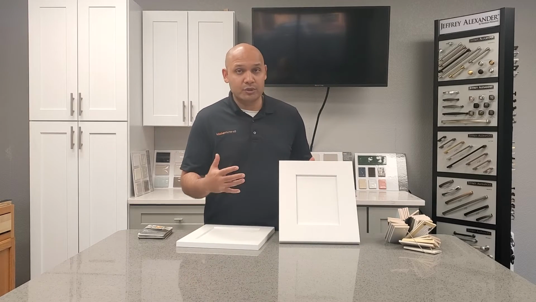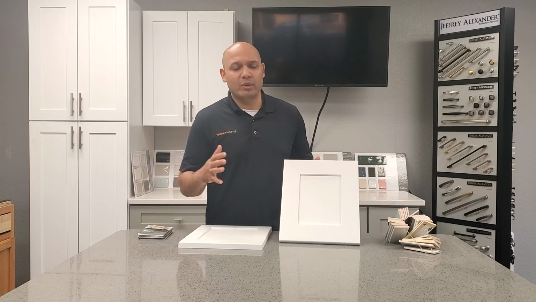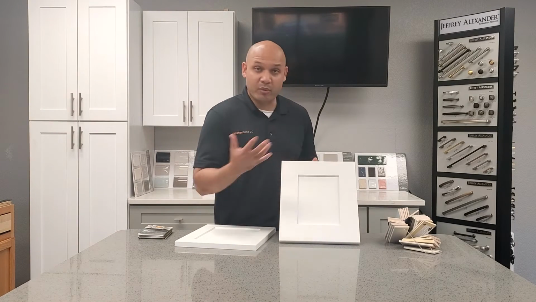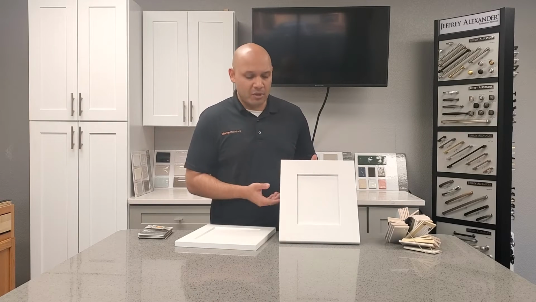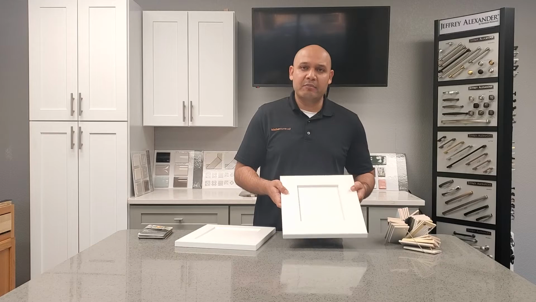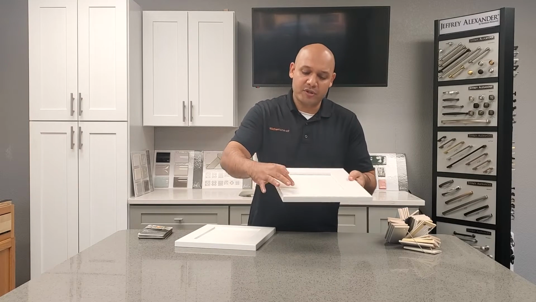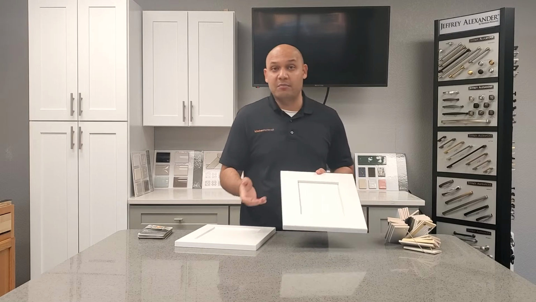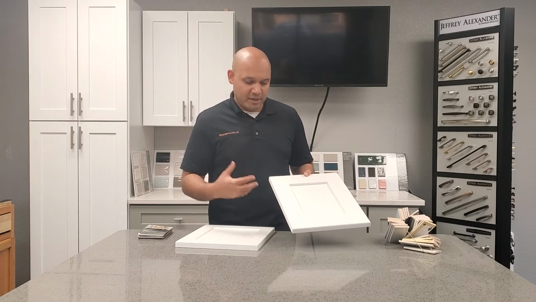So this one right here is also called a shaker, just like this one is, but this one is a 5-piece door. And what that means is it's got 5 pieces, the rails and stiles that we talked about in the beginning, and then it's got a center panel in the middle. So this door is constructed by 5 pieces that have been put together. There's seams here on the bottom, of course, and on the sides that are going to be there because this is a door that's been put together with 5 pieces.